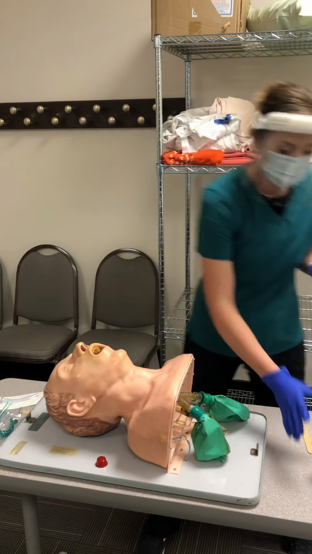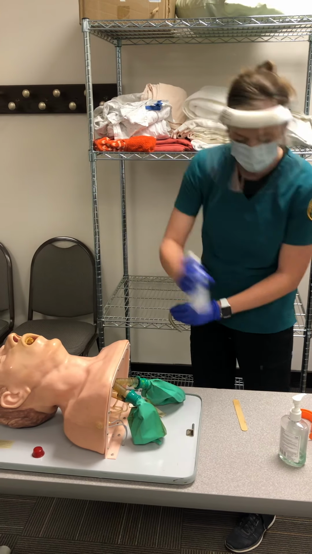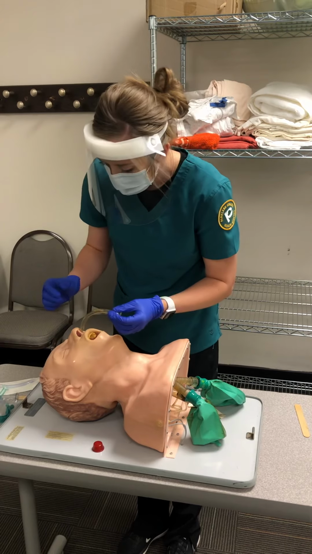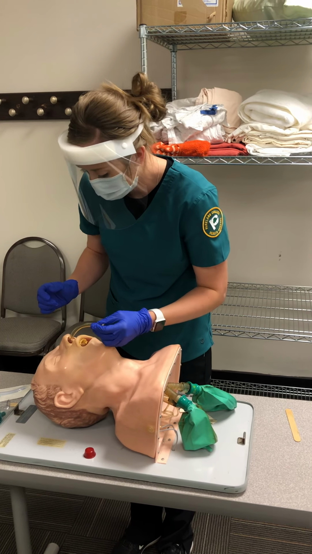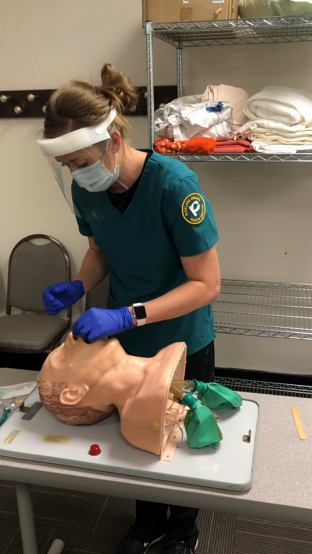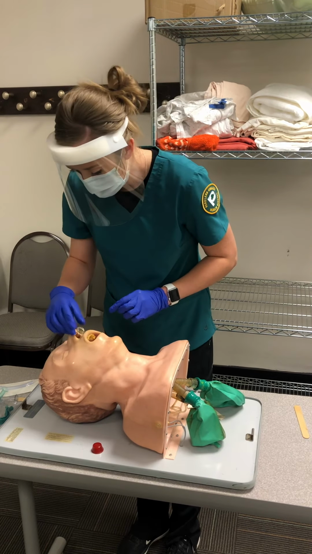When inserting this, I will lubricate the tube. That will glide in more easily. Then I want to insert this slowly into the naris. If I run into any resistance, I can twist slightly, which will help it go in smoothly.